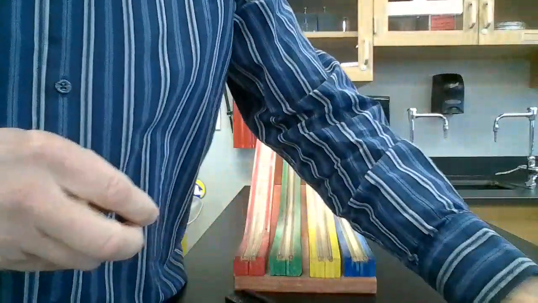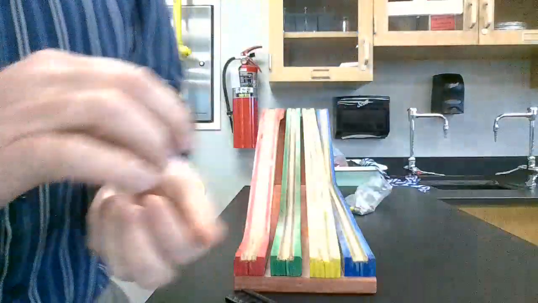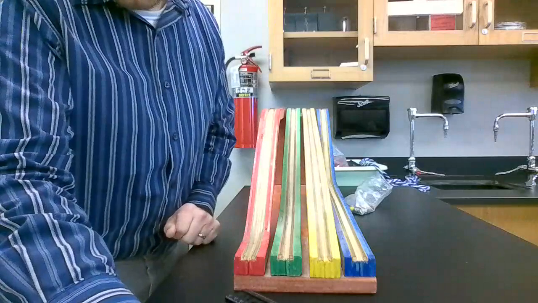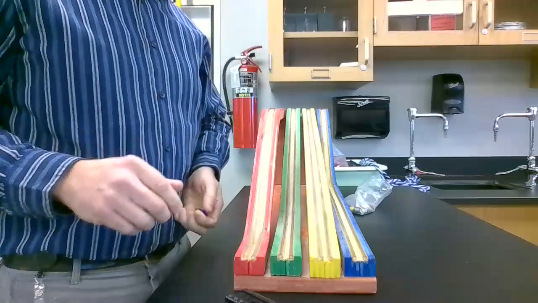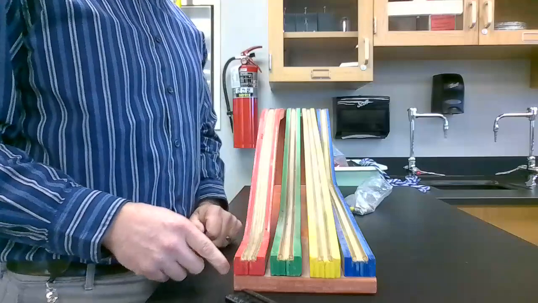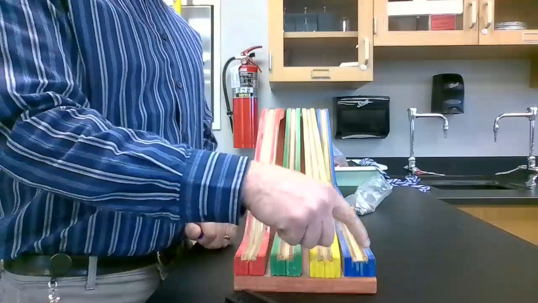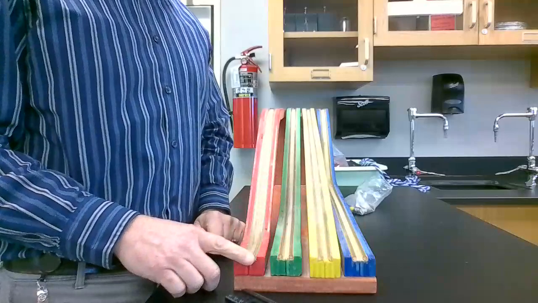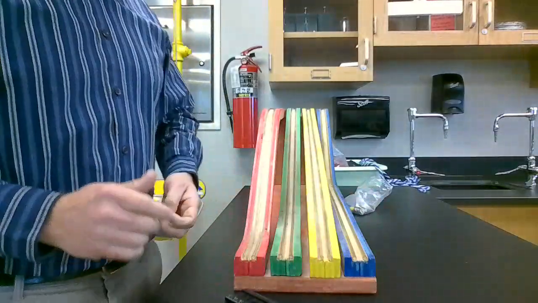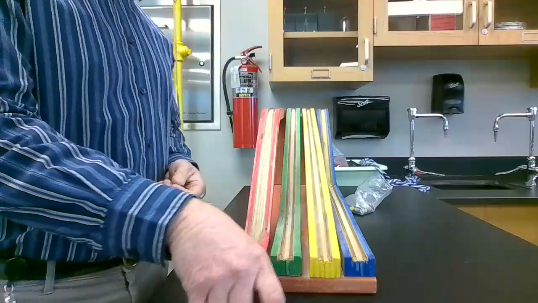Okay, so then the follow-up question is which track, which marble is going to go the fastest at the end? We know that blue wins, but which one's going to have the greatest speed once they cross the finish line? Take a guess.